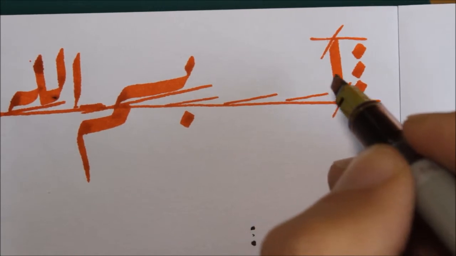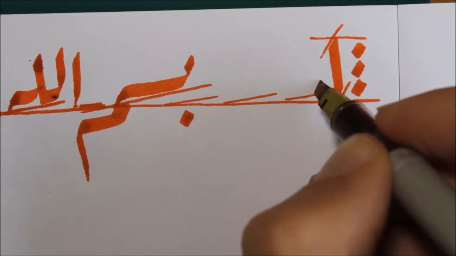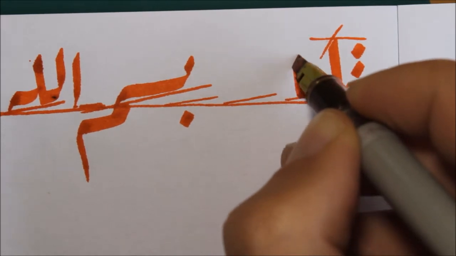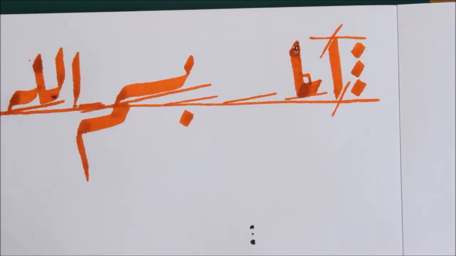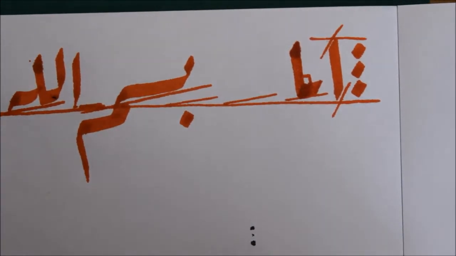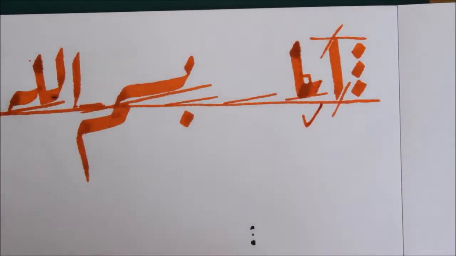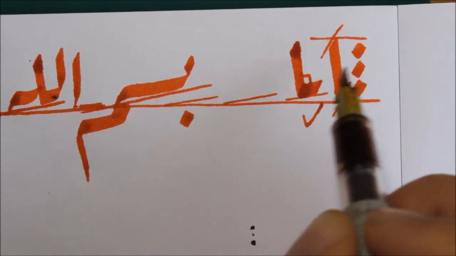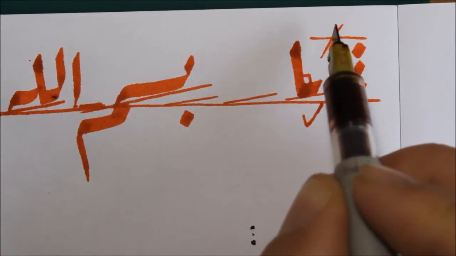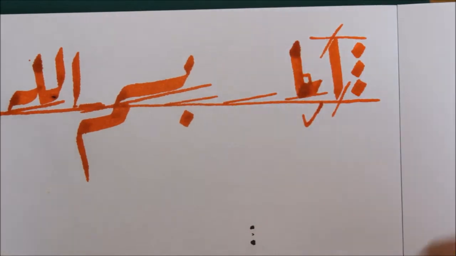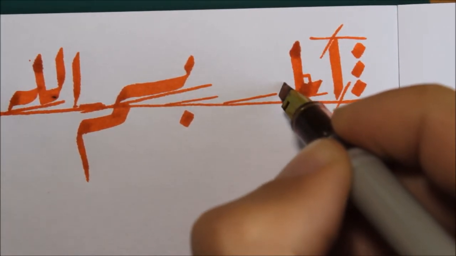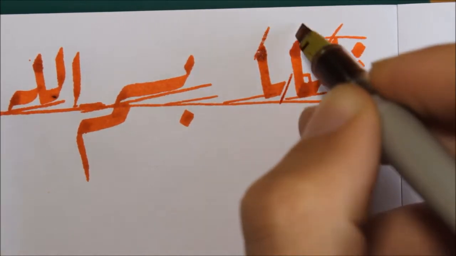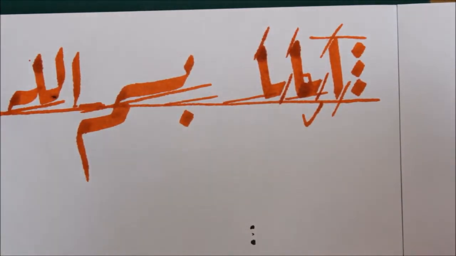So to connect the Alef, we go down, we stop, then we go vertically perpendicular to this. This is the correct way of doing it. The Alef in Ruqa'a doesn't come really straight, it comes slightly inclined to the left. So we do it again. Mind you, the angle is always the same, you don't change it.